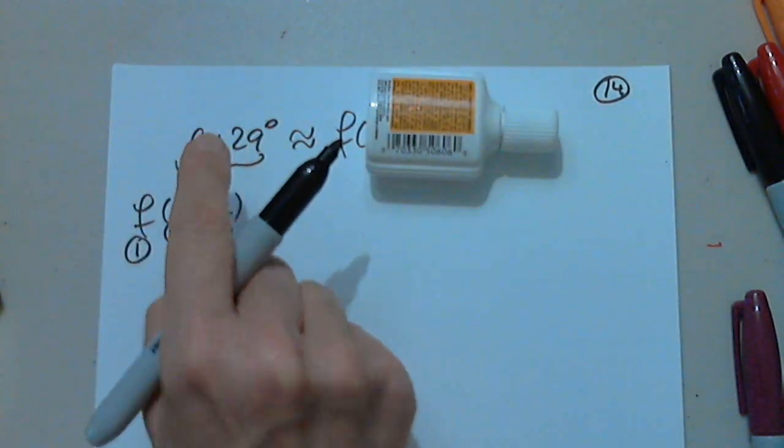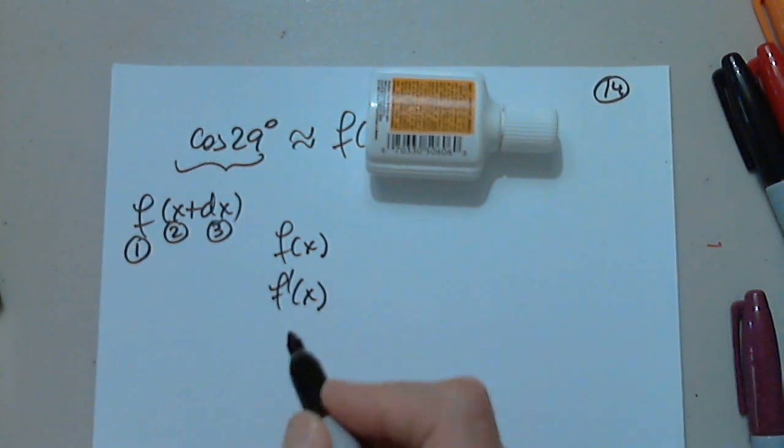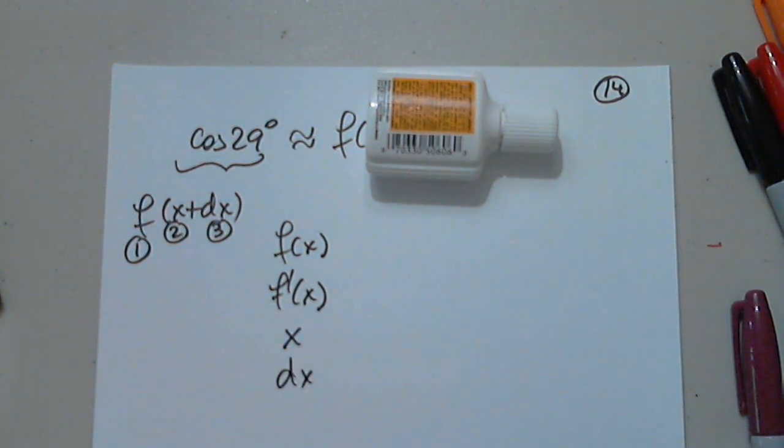So look at this and give us f of x, and then f prime of x, and then x, and then dx.